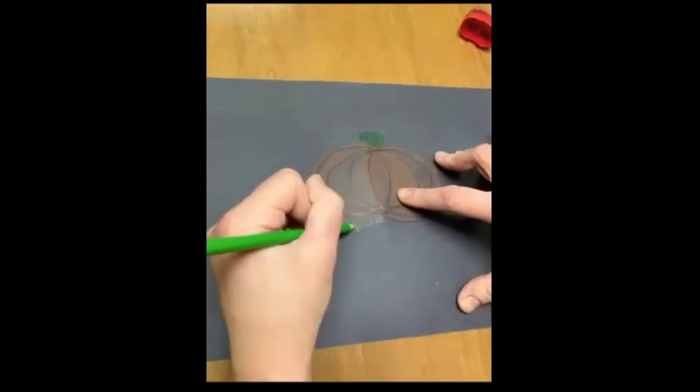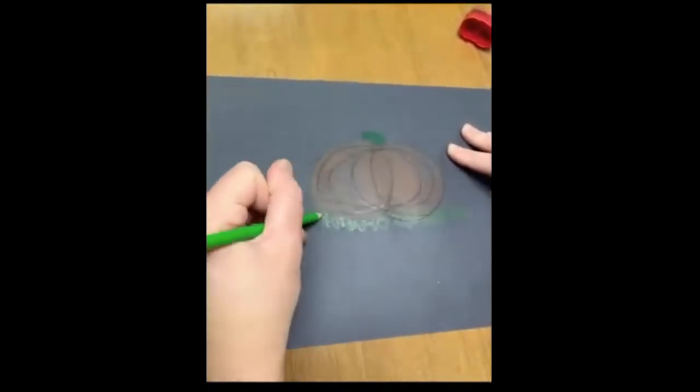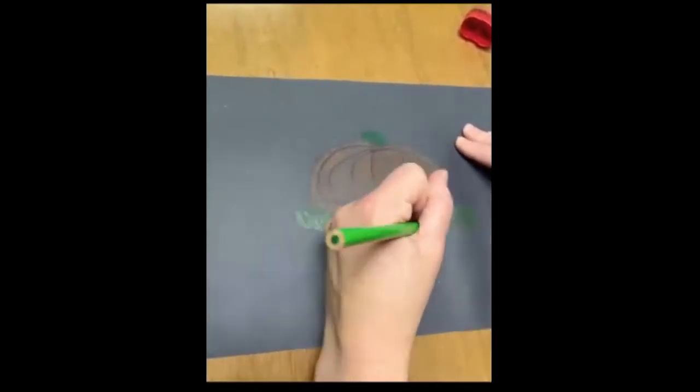I can also put some grass here on the bottom to make it look like my pumpkin isn't floating in space and that it's sitting in a field somewhere, just a little green.